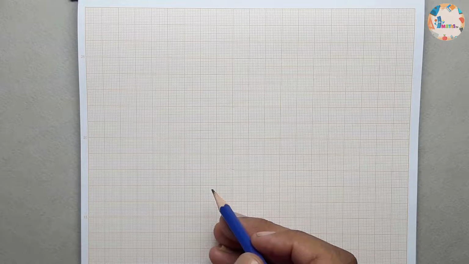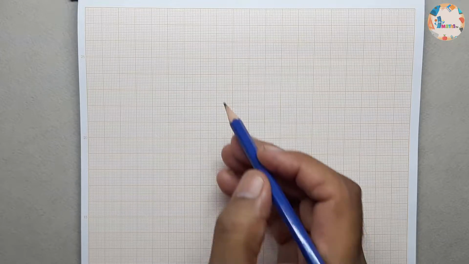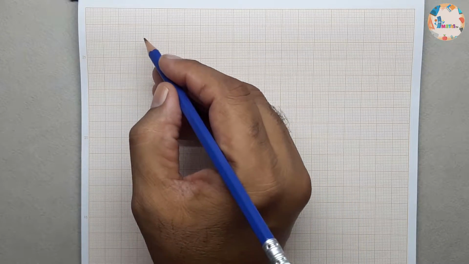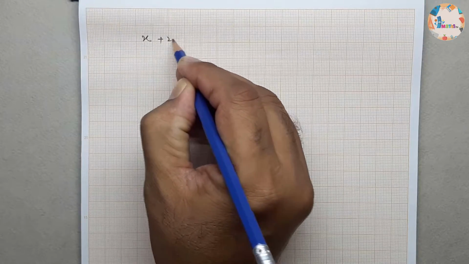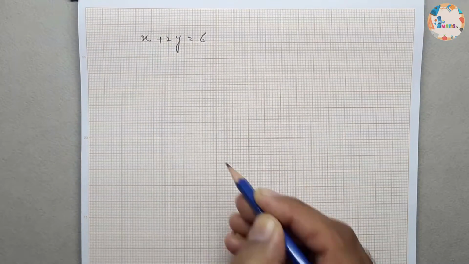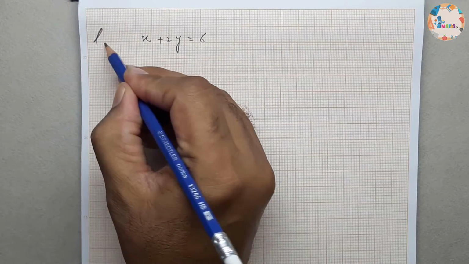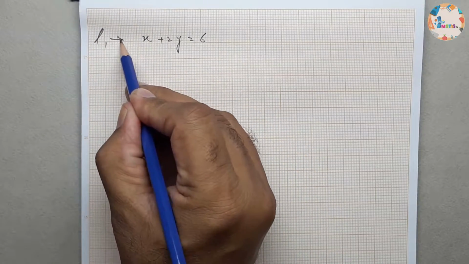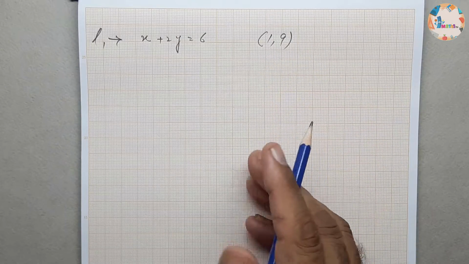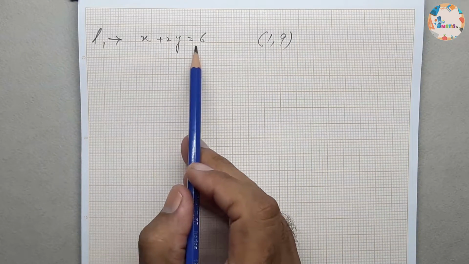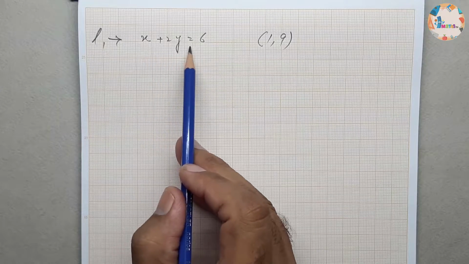Sometimes we are supposed to find an equation, like for example in this question, if I write for you x plus 2y is equal to 6, this is the given line, and we can say this is L1, and a point is given which is 1 and 9, and we are supposed to find the equation of the line which is perpendicular to this one.